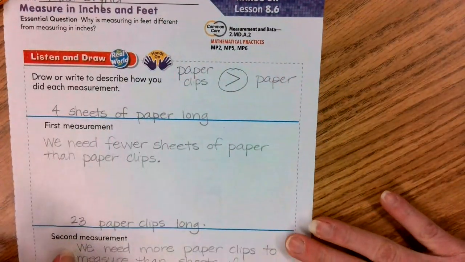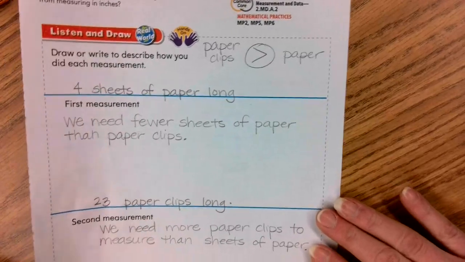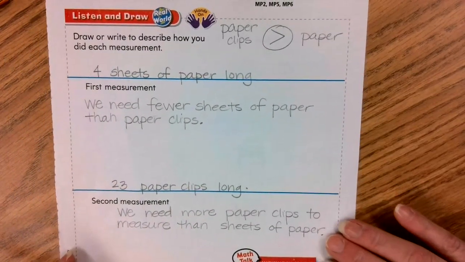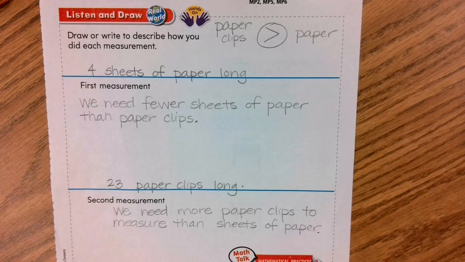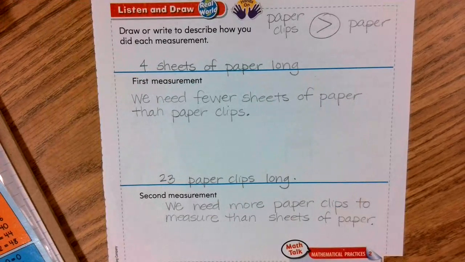We'll talk more about this later as well. I'm going to hit pause and give you just a second to finish copying that down. If you need more time to get this written down, hit pause on the video and then join us when you're ready.